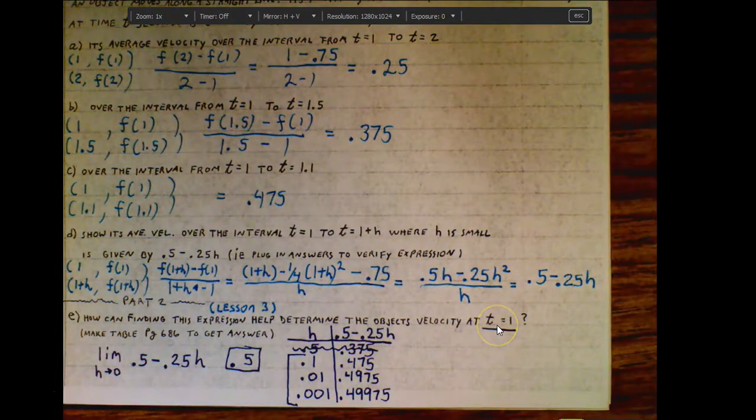If we wanted to know the instant rate of change at t equals 2, then we would have used 2 and 2 plus h to get a different expression. If we wanted to know t equals 3, then we would use 3 and 3 plus h within this process to get a different expression for t equals 3. So keep that in mind. This can change depending on what your ultimate goal is right here.